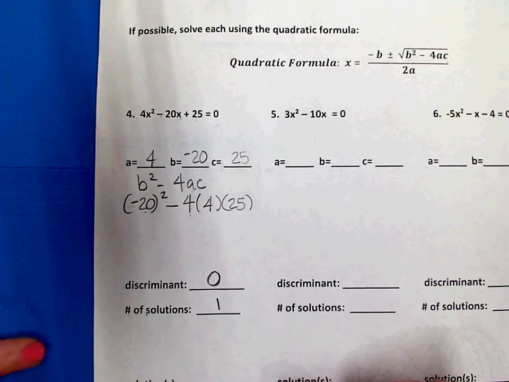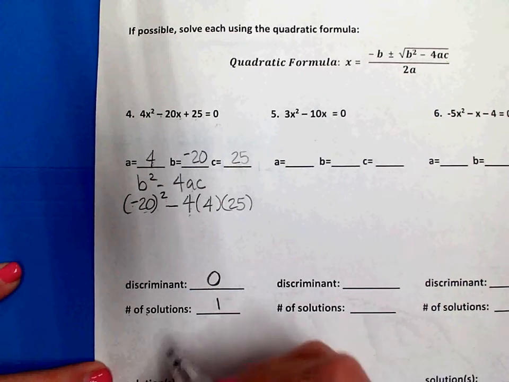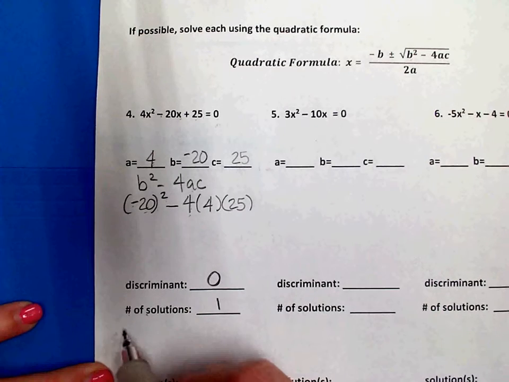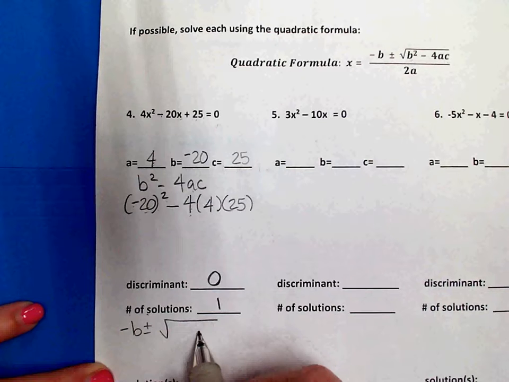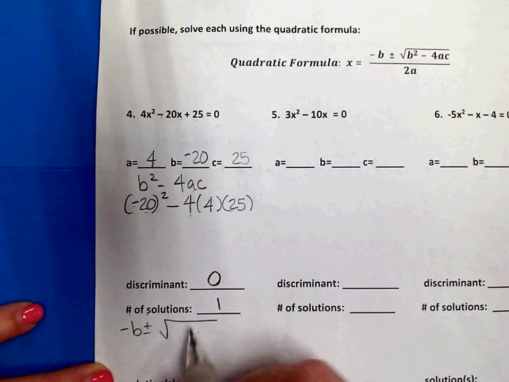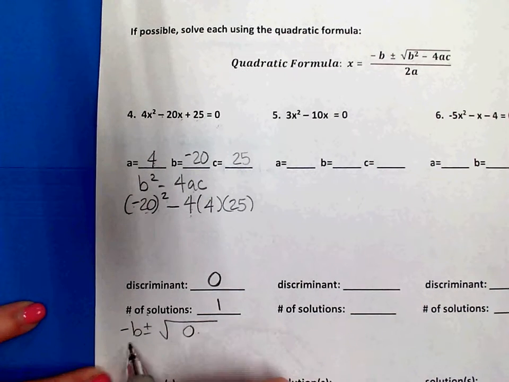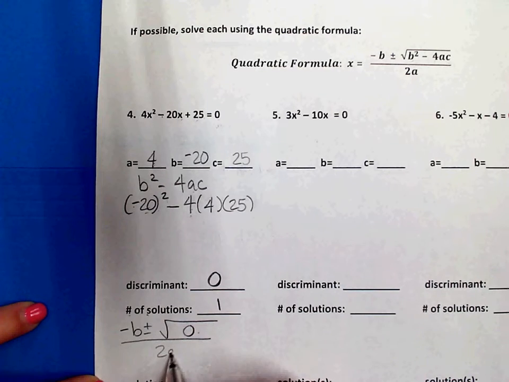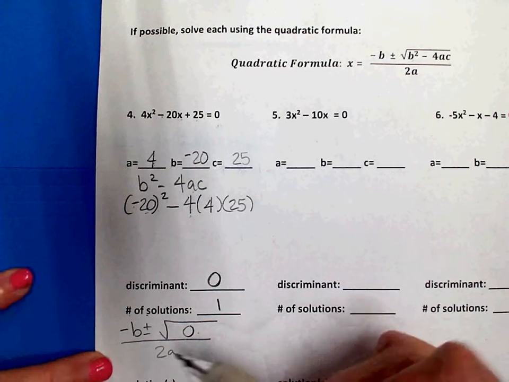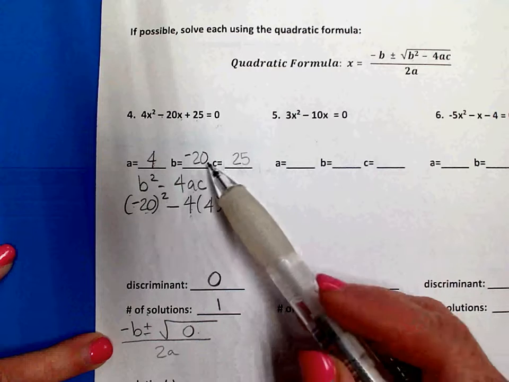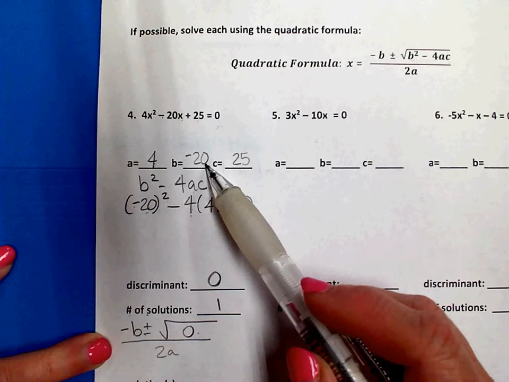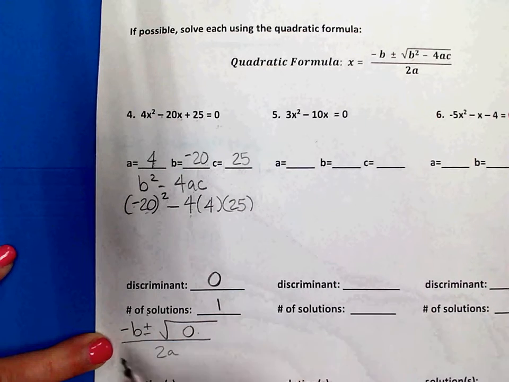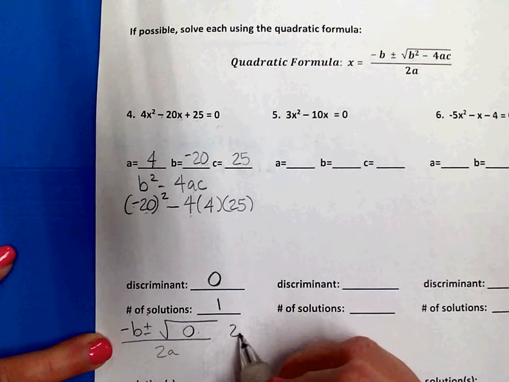So now I'm going to find the solutions. So I'm going to go ahead and use my negative b plus or minus. The b squared minus 4ac, I've already got an answer for that. It's 0. And it's going to be divided by 2a. So I'm going to go ahead and put my numbers in now. Negative b means whatever value you have for b, you use the opposite sign. So if my b is negative 20, negative b is positive 20.